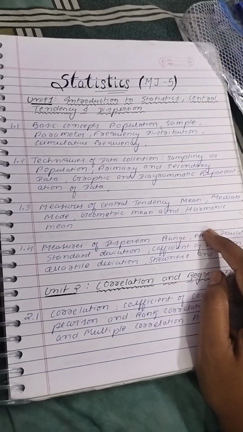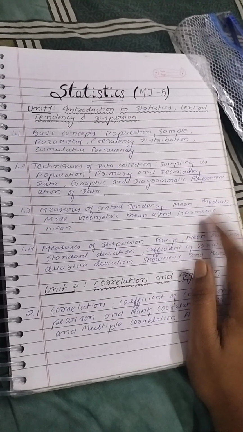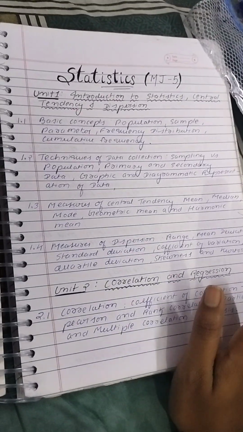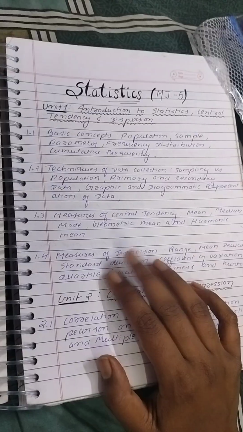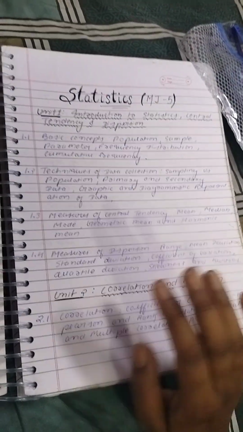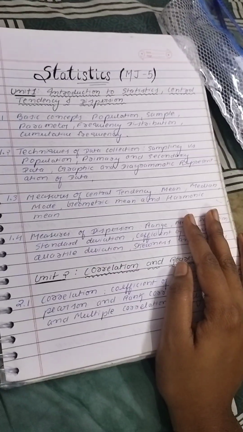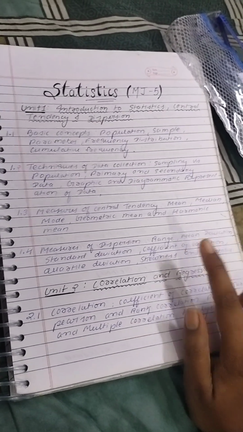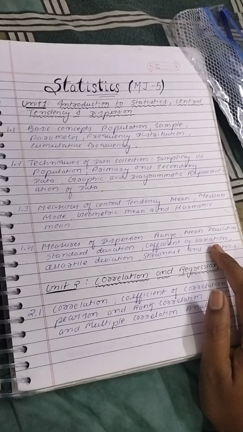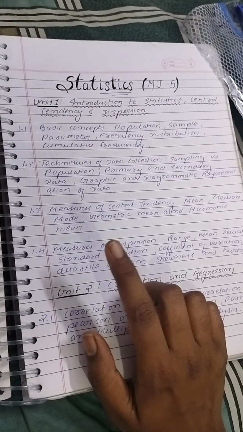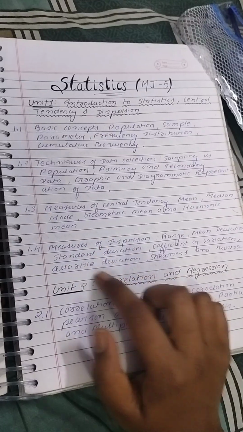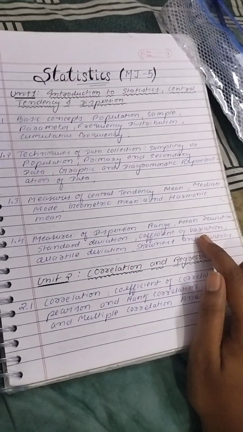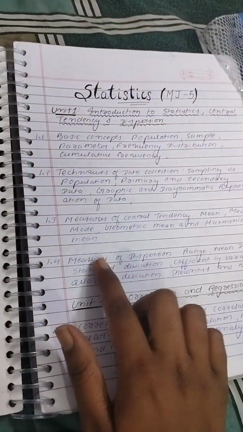Range is a very simple topic. Then mean deviation, if you have studied the mean, is also very simple, theory based, with just normal calculations involved. Standard deviation is pretty tough, not that tough, but you have to understand it, calculate it and practice as much as you can. Then the coefficient of variance is nothing but the square of the standard deviation. Whatever the standard deviation formula, just square it and you get the formula of variance. So it is not a separate topic, it is related to this only.